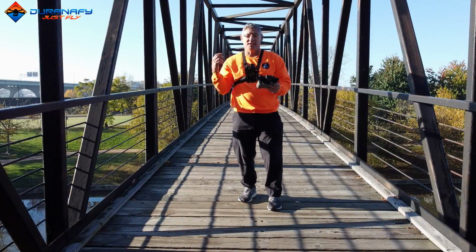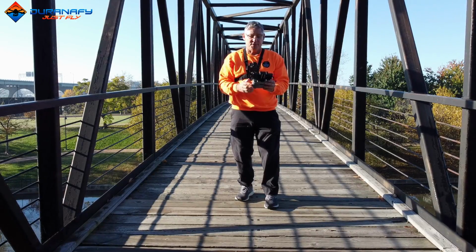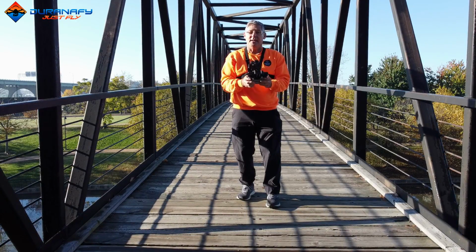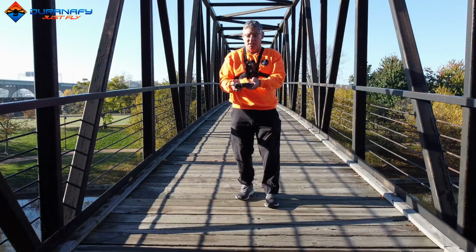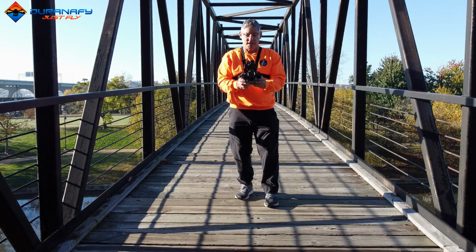So here I am, guys. This is how to do a dolly effect with the Mavic Mini 2. So here we go. We're going to back it up. Then I'm going to do the digital zoom right here with my thumb and forefinger. You guys ready?